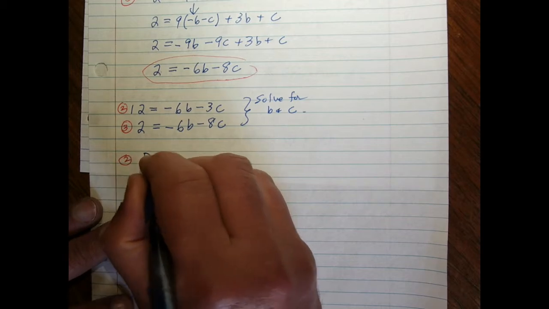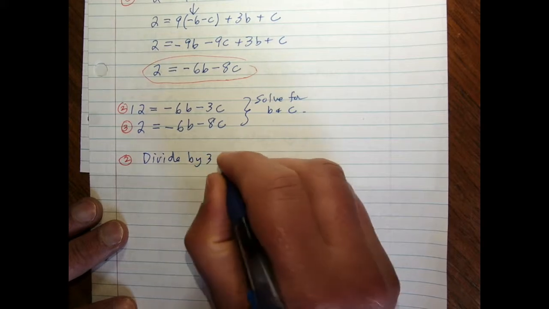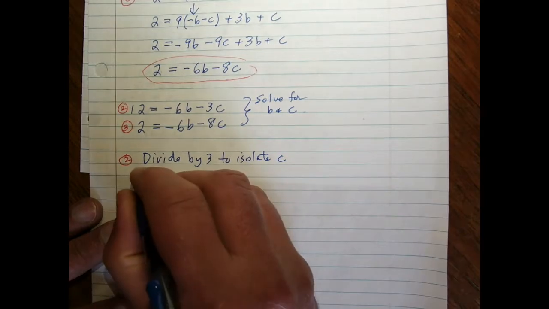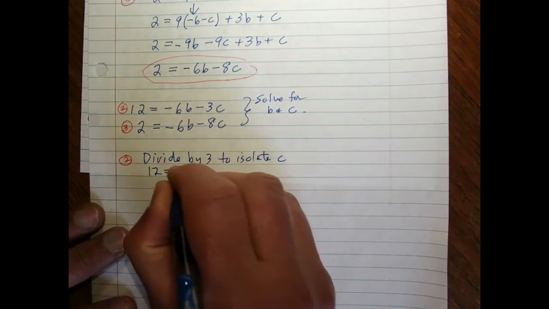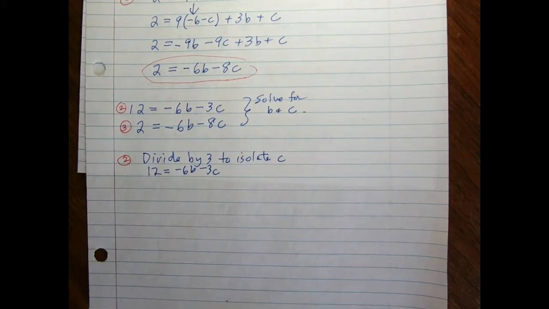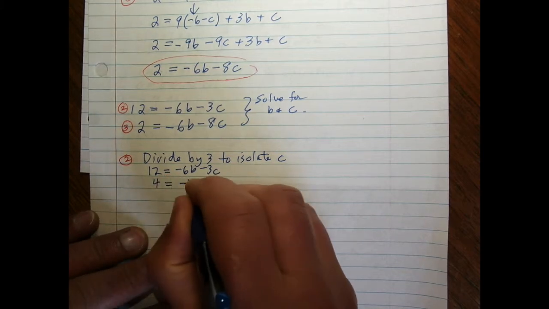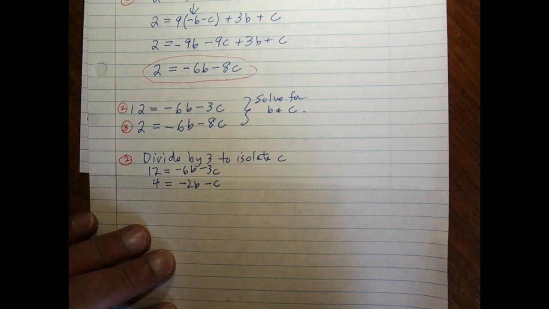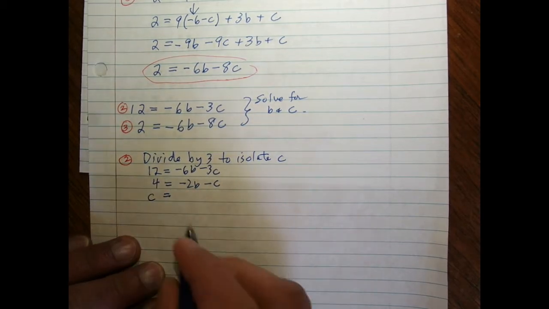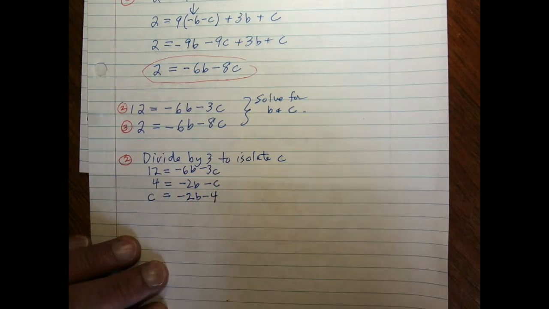I could take equation 2 and divide by 3 to isolate c. Divide by 3, I got 12 equals negative 6b minus 3c. And if I divide, I get 4 equals negative 2b minus c. I'm going to add c to the left, subtract b, I think I get c is minus 2b minus 4.